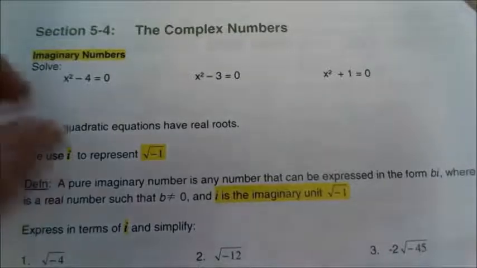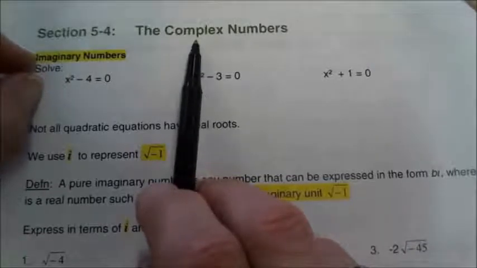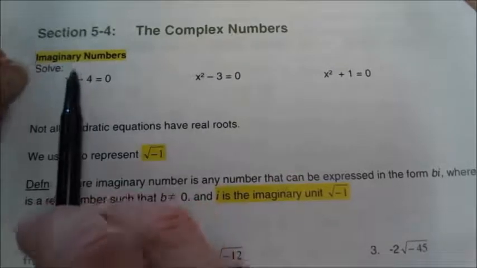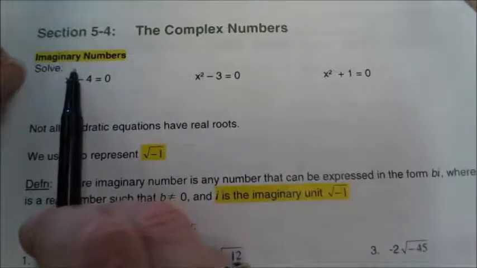Today we're going to start Chapter 5, Section 4. We're going to talk about something called the complex number system. But before we talk about complex numbers, first we're going to define what an imaginary number is.